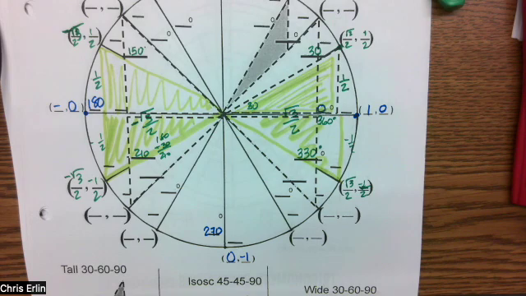What do you think? 5. Okay, I could do those triangles, just the wide 30, 60, 90s. I could draw those if I needed to. 3 makes sense, but I can't really remember that. 1, that doesn't make sense to me.